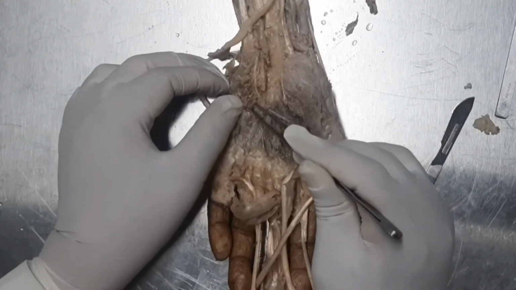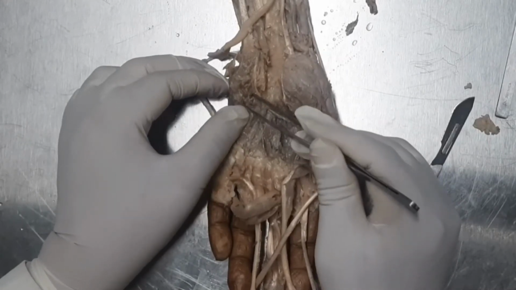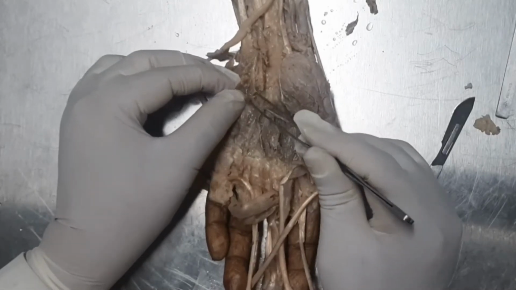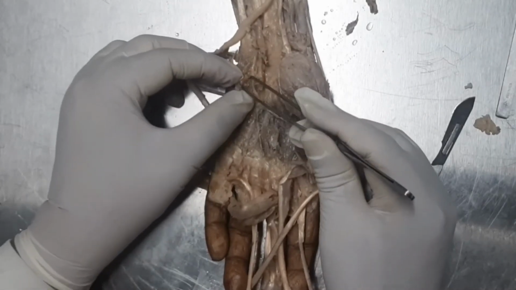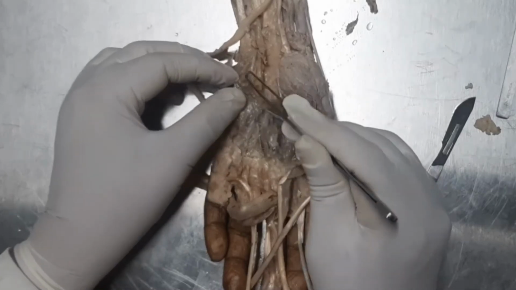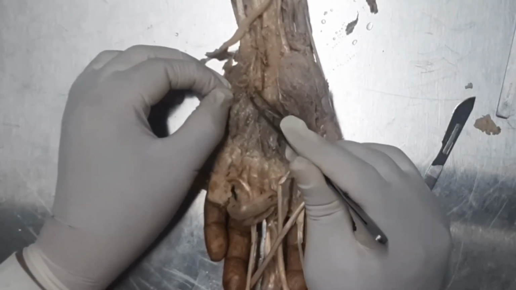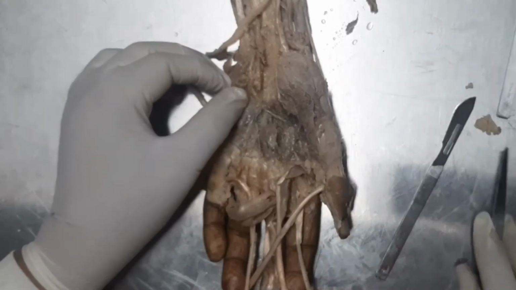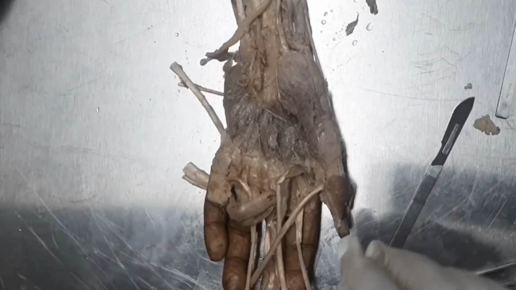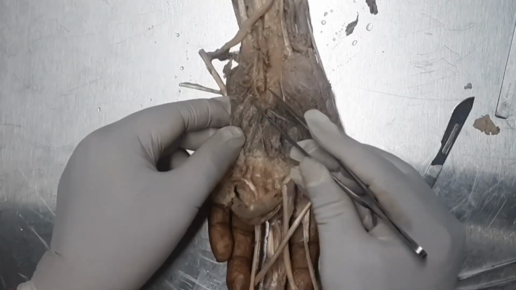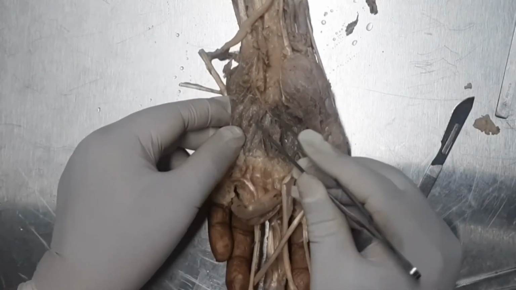Just to follow the deep branch of the ulnar nerve here. This was the cut stump of the deep branch of the ulnar artery. See, this is the deep branch of the ulnar artery, which we have removed from the muscles of the hypothenar eminence. So now you can see here, this is the ulnar nerve, the deep branch of the ulnar nerve. See this, it is going here.